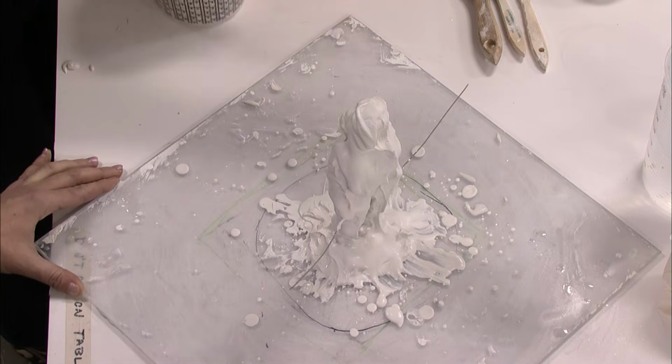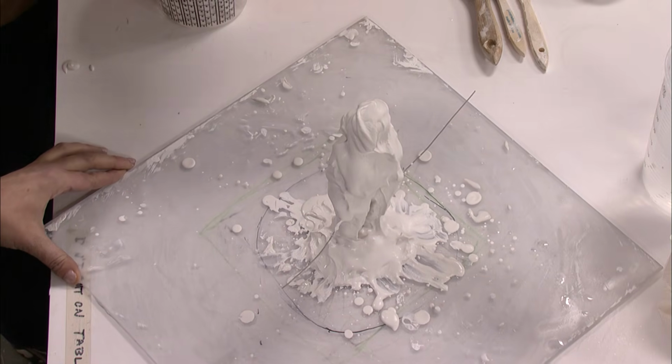You can see how the consistency is really starting to change as it sets.